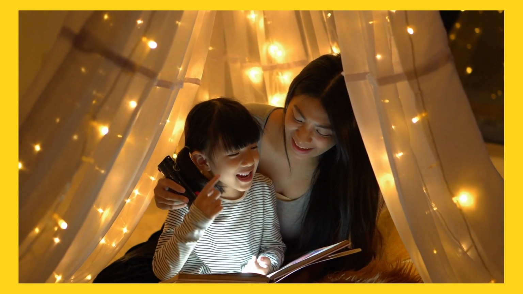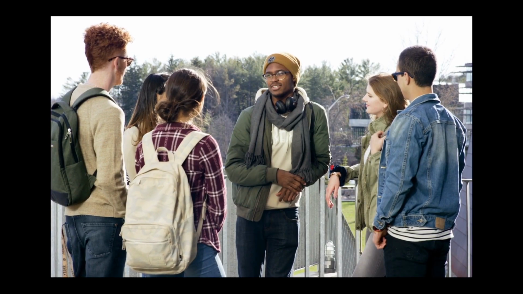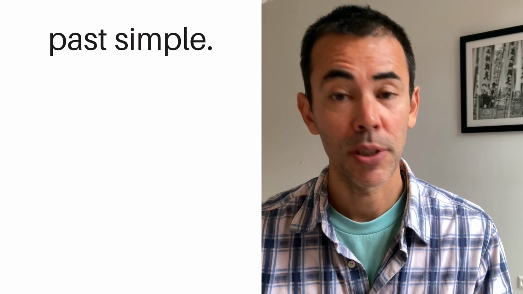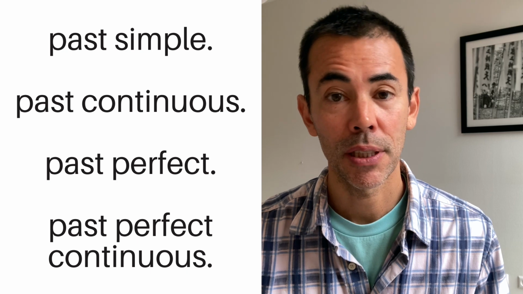So today we're looking at narrative tenses. So what are narrative tenses? Narrative tenses are verb tenses that are used to talk about the past. We use them to sequence events in the past. So you'll often find them in stories, textbooks, spoken accounts, and in descriptions of the past, such as anecdotes. The narrative tenses are the past tenses: the past simple, past continuous, past perfect, and the past perfect continuous.